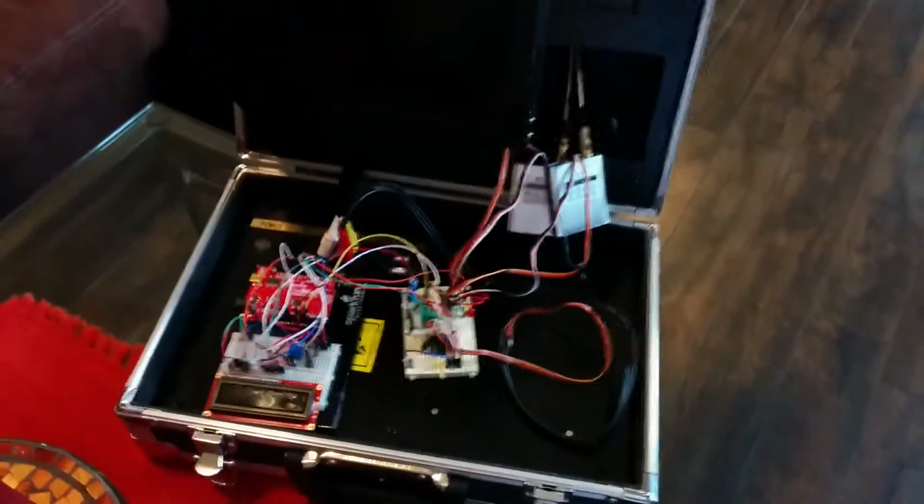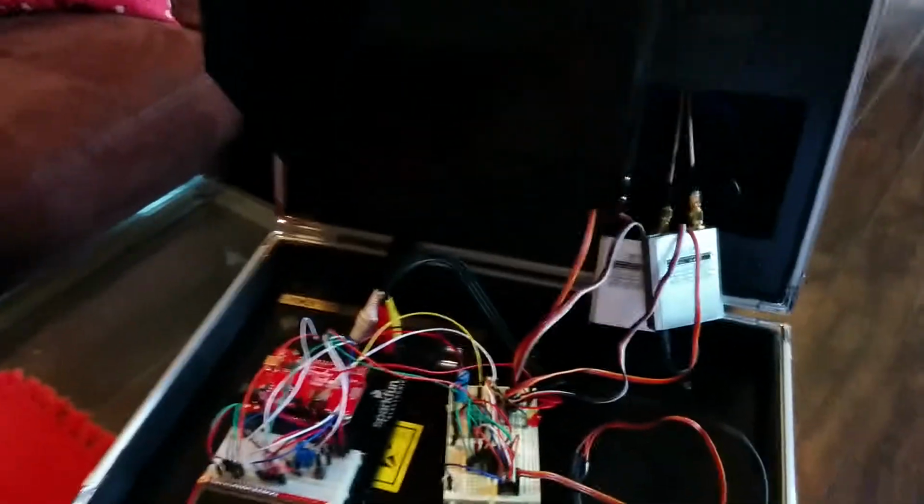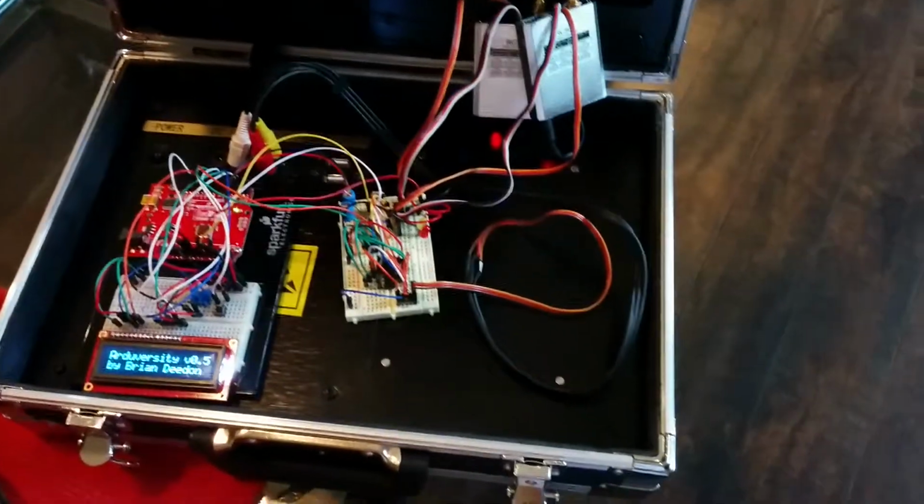Alright, this is video 2 of my Arduino powered antenna diversity controller. So let's boot it up and get it going. It's all powered off one 12-volt lithium battery, which powers the monitor and the antennas and the Arduino.